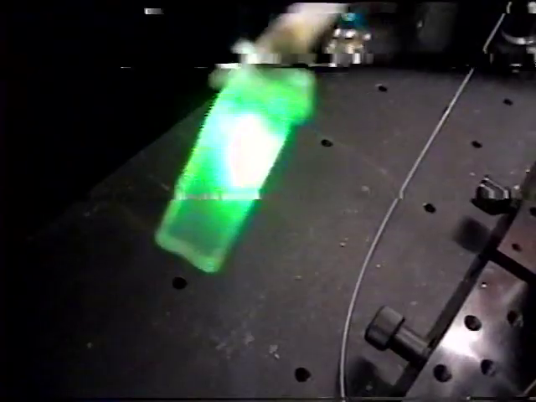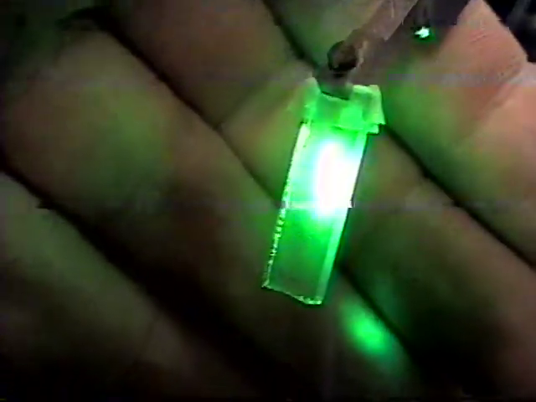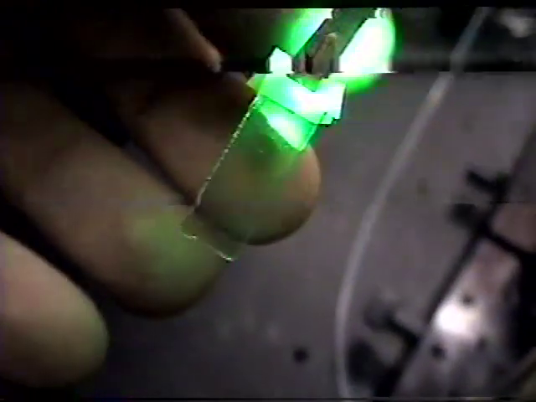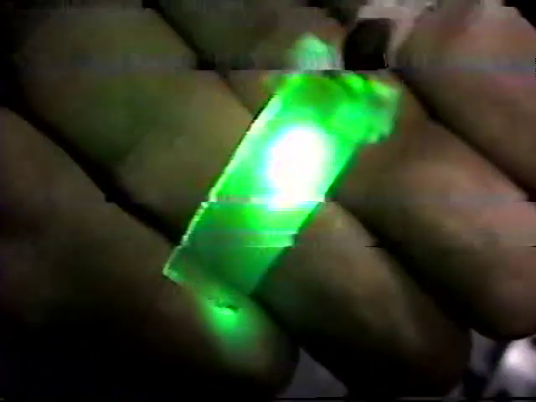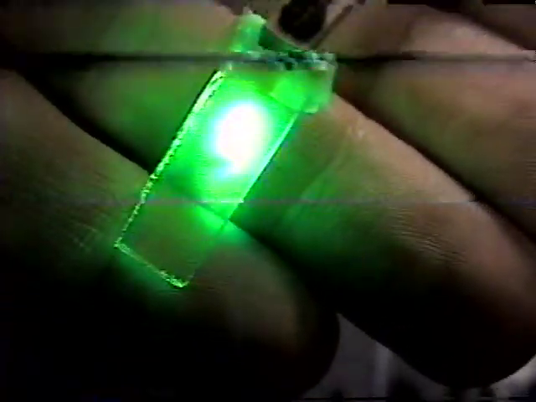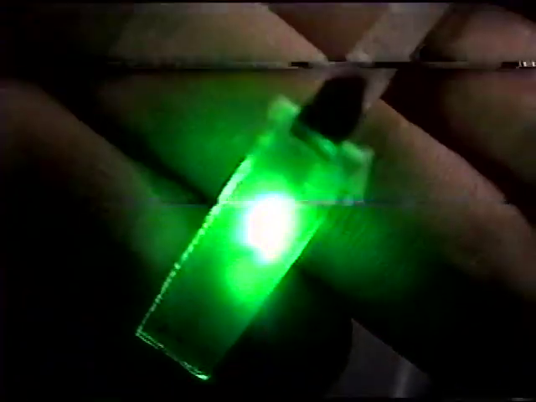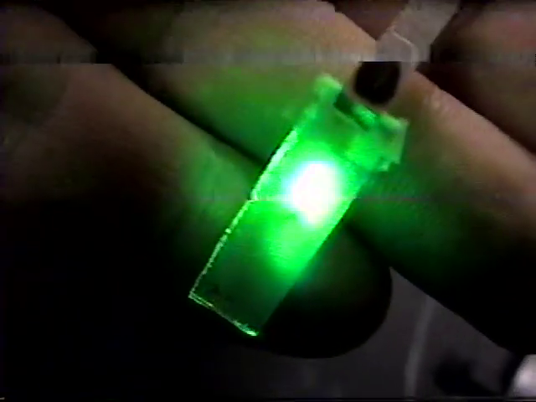I was going to try to see if you could actually see the point source with the camera, but so far I'm not succeeding in getting it to focus properly. You still really can't see the point source.